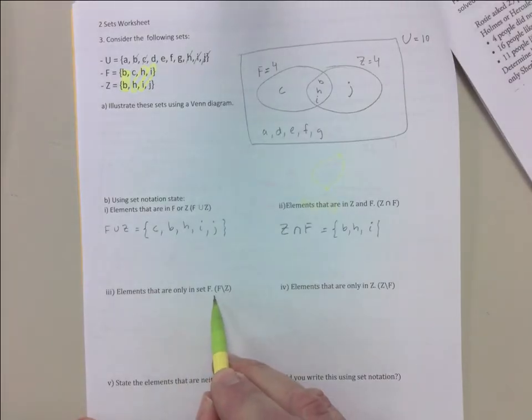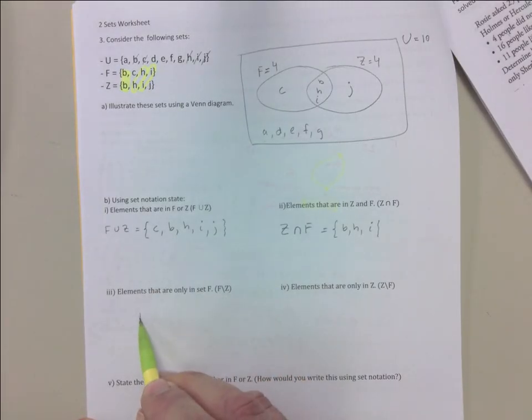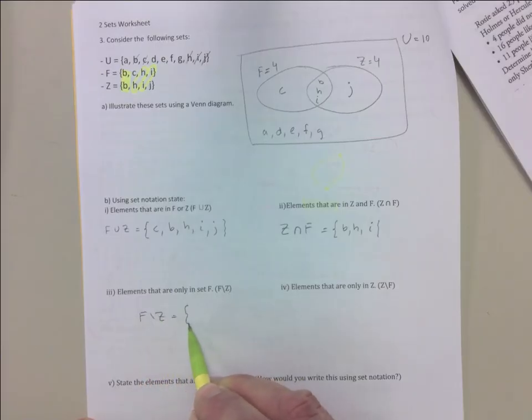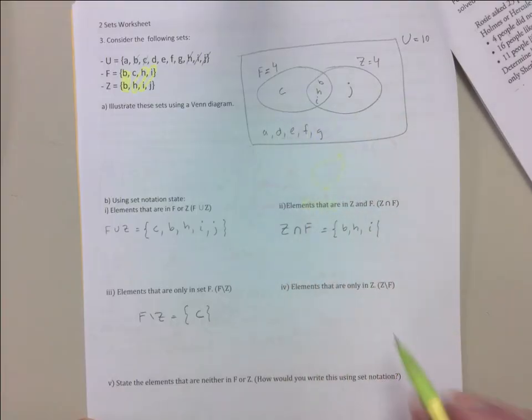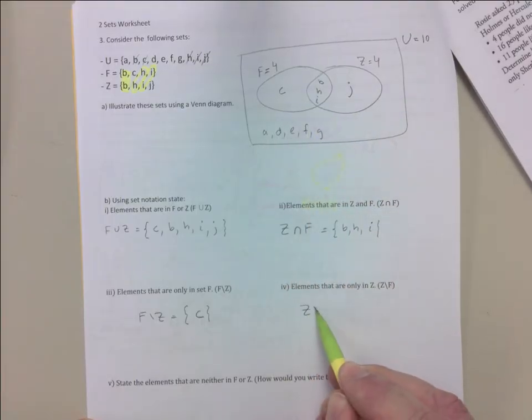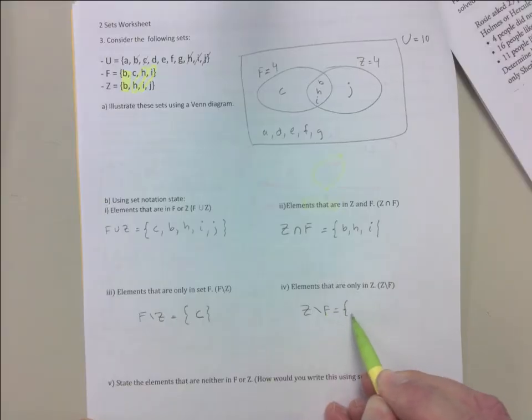Elements that are only in F, F not Z. That would be C. That's it. There's only one element that is only in F. Only in Z is only J in there. Okay.